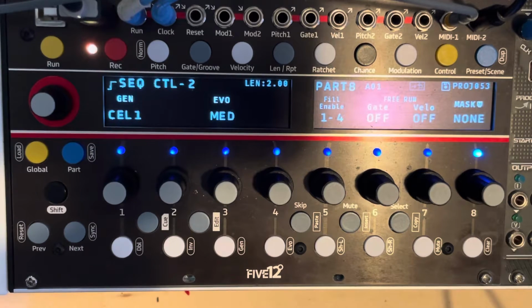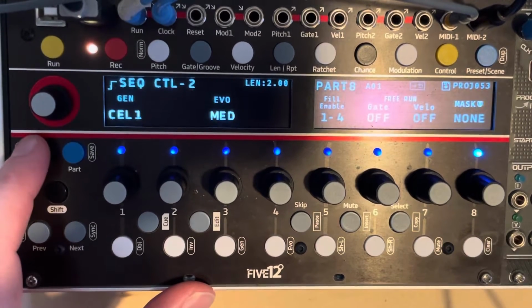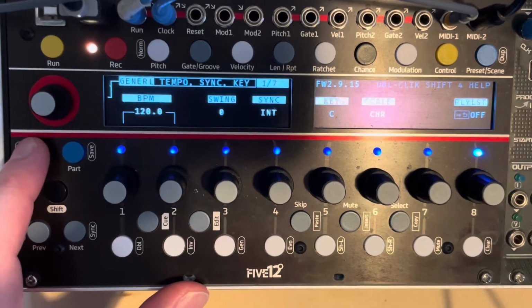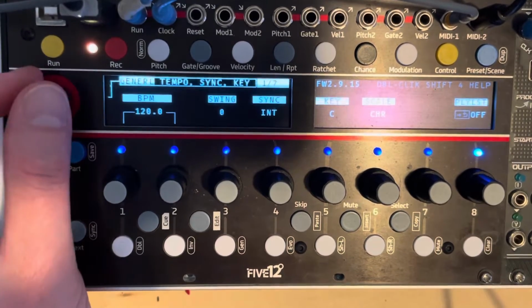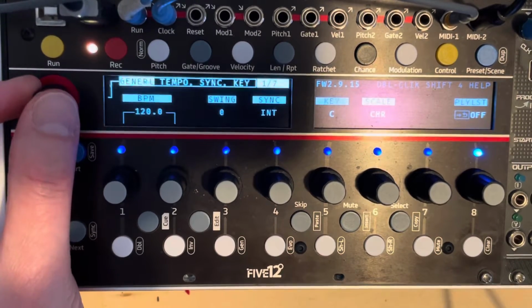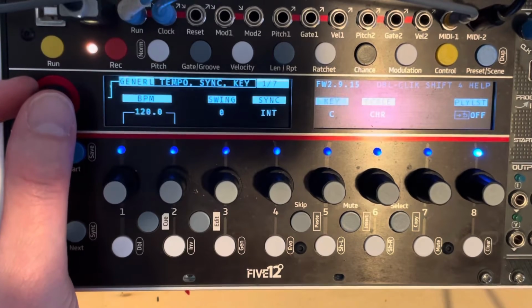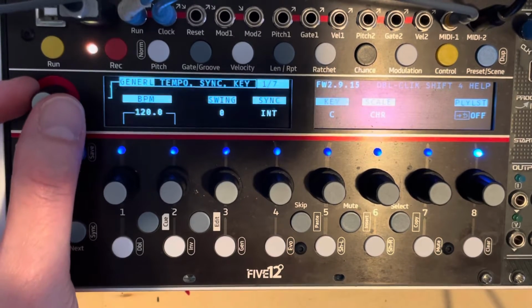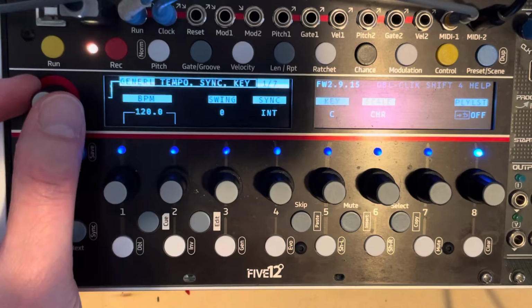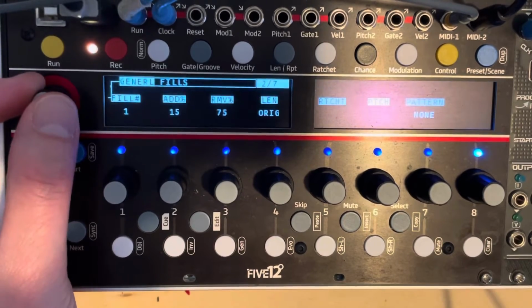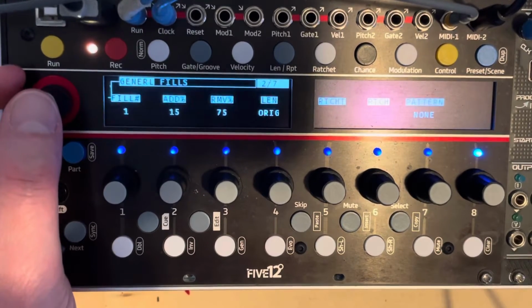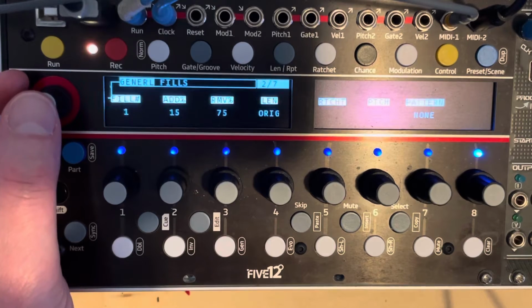So, what next? Well, this is where it gets really good fun. We go to general page. Because your fill settings are global, that means they're in the general page. So you enable fill per part, and you set it for whatever voices you want per part, but you enable your fill settings globally. It gets quite sophisticated here.